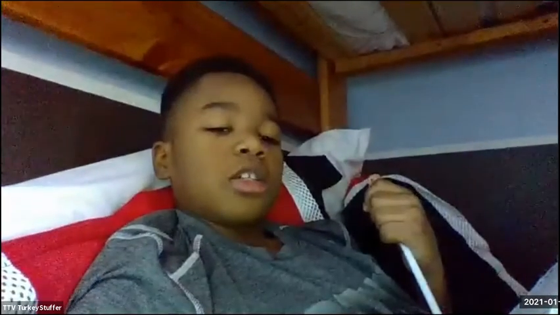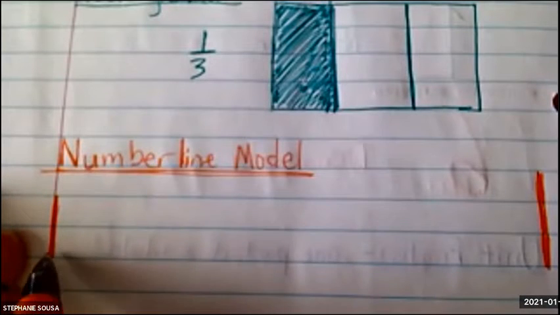Now, where it has the white and it erases it. Oh yeah, I could, but I don't have that program on my laptop.